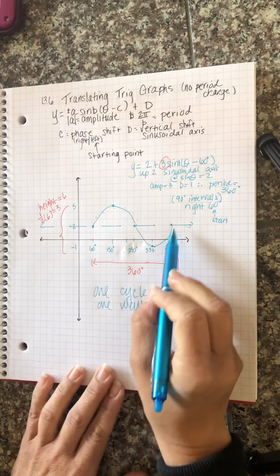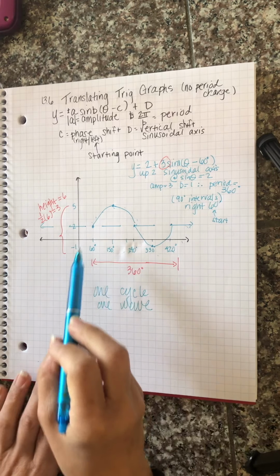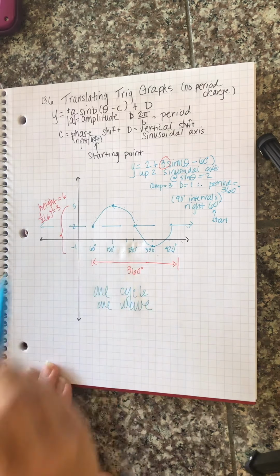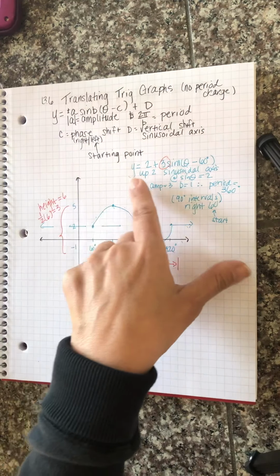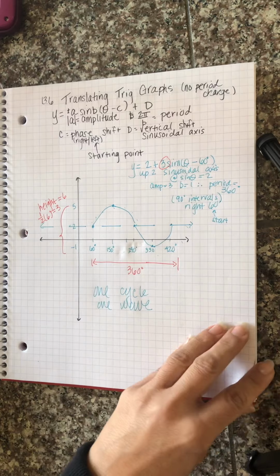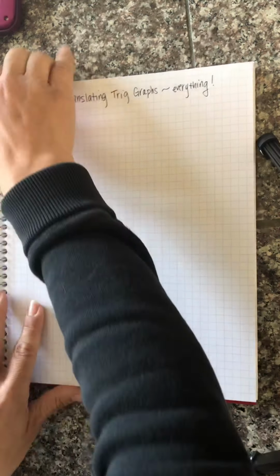And it would keep going on and on in both directions. So I would add another 90 and another 90. I would subtract 90, subtract, etc. And this is a graph of y equals 2 plus 3 sine theta minus 60. So if you need to, of course, hit pause.